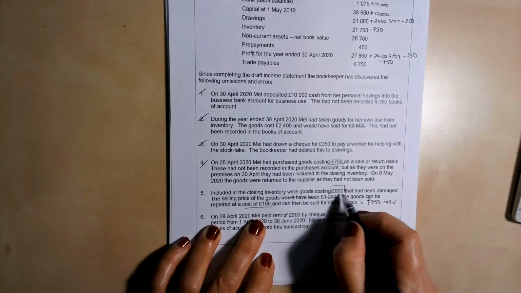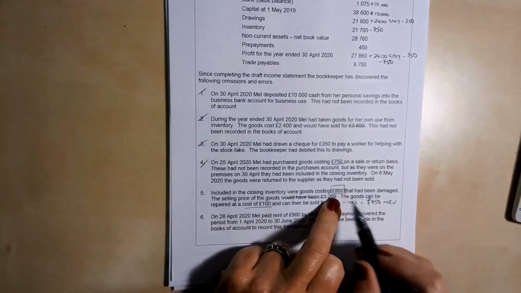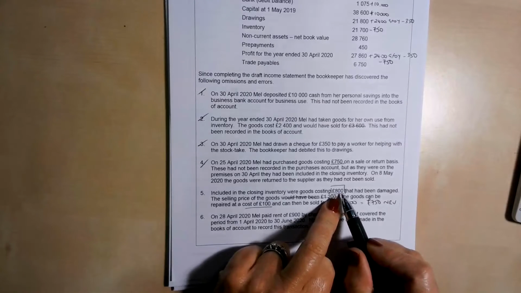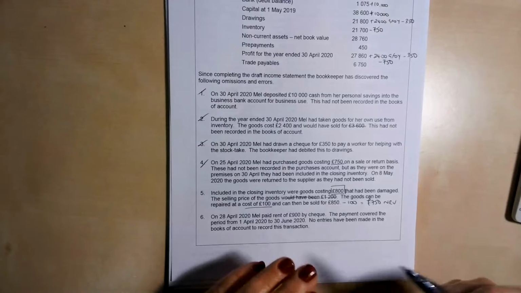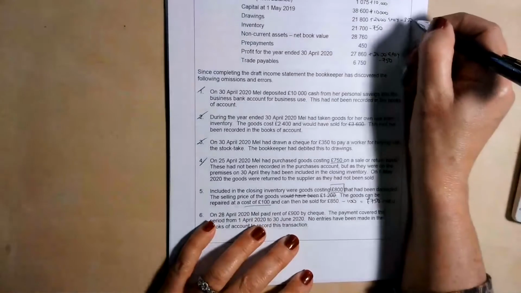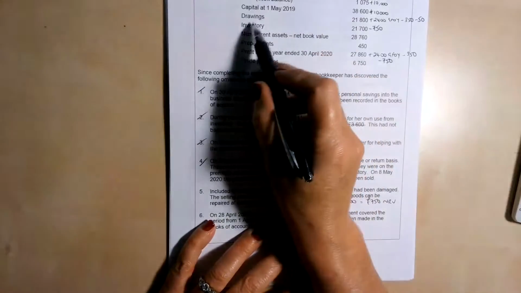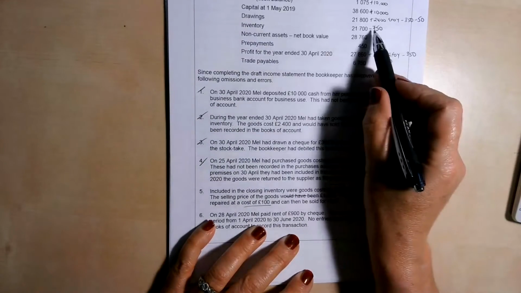We compare that with the cost. Remember, don't do anything with cost. Ring fence that number. No need to adjust that. That's a factual amount. That's what was actually paid for the goods. So the difference is £50. We need to reduce inventory by £50. So again, we're going to take £50 off of this closing inventory figure on the list of balances.